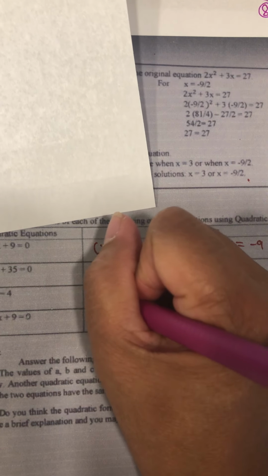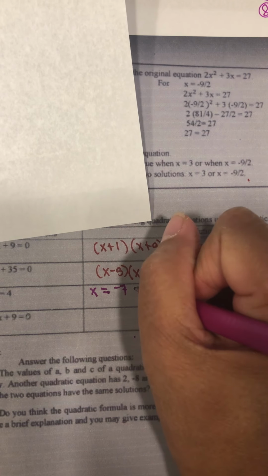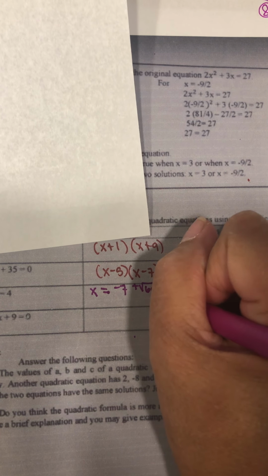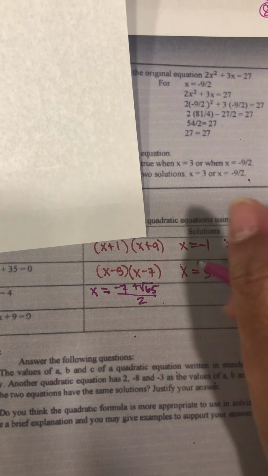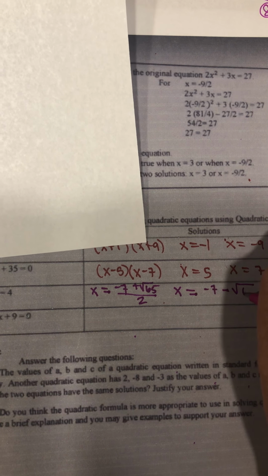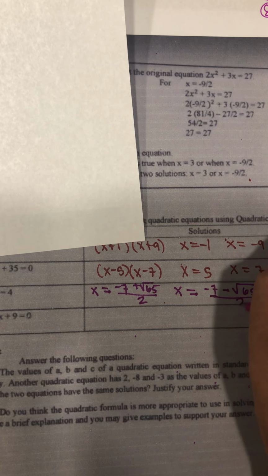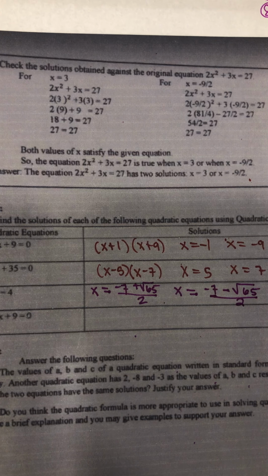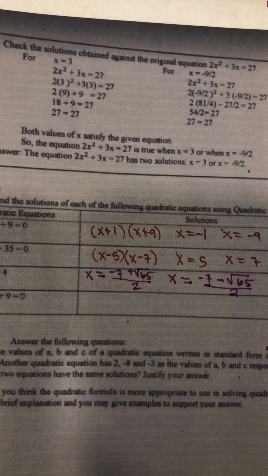Let's put it here. So x equals negative 7 plus square root of 65 over 2. And also negative 7. All right. Now let's look at the 4th one.